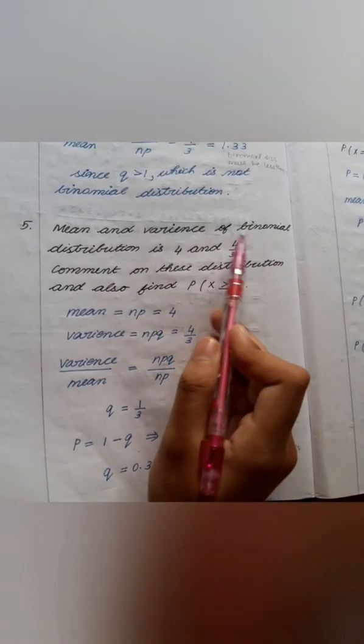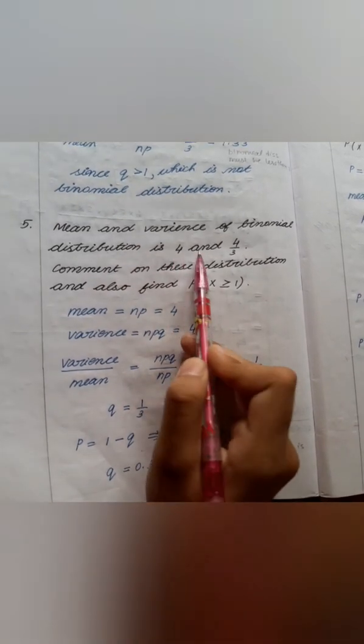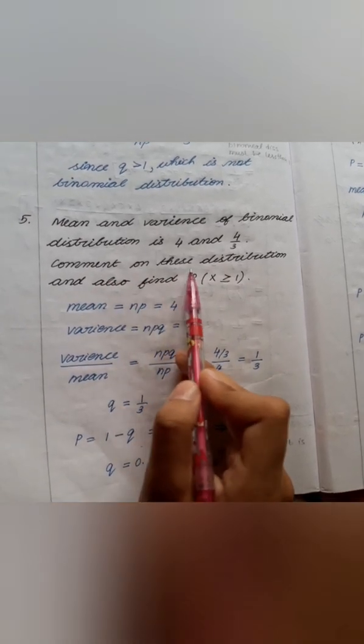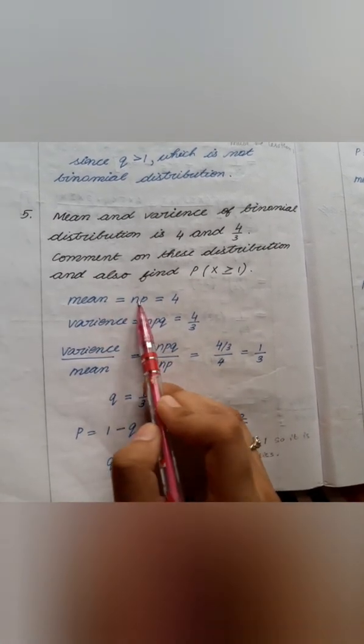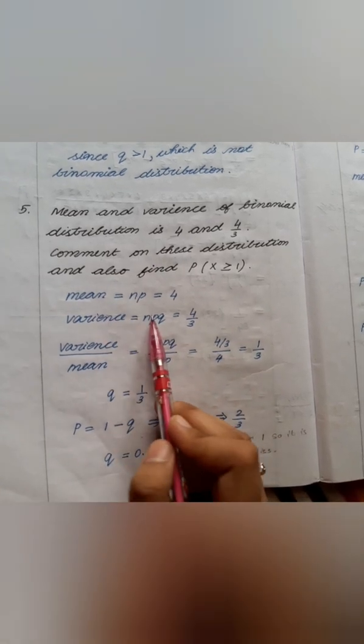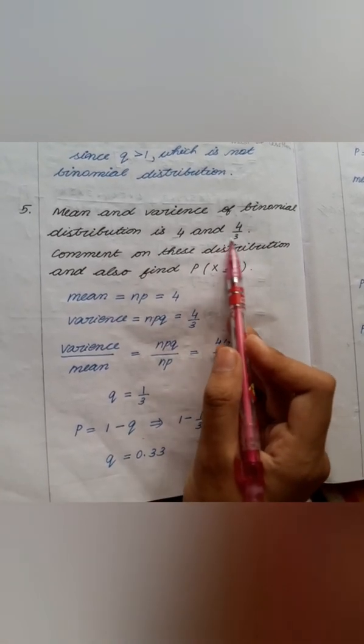So the next sum: the mean and variance of a binomial distribution are 4 and 4 by 3. That is, the mean is 4 and the variance is 4 by 3. Comment on the distribution and also find P of x greater than or equal to 1. The mean is np, which they have given as 4. Then the variance is npq, which they have given as 4 by 3.